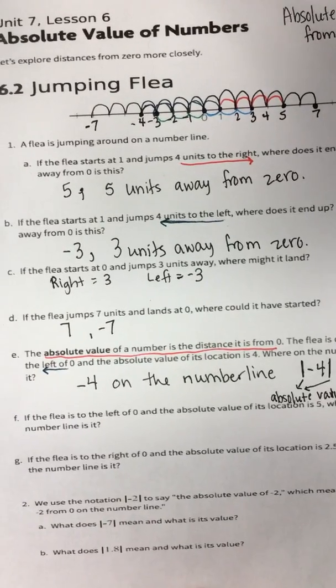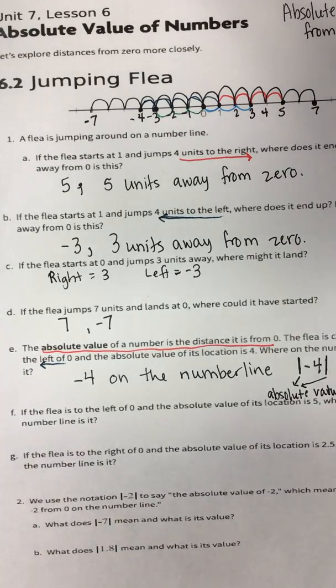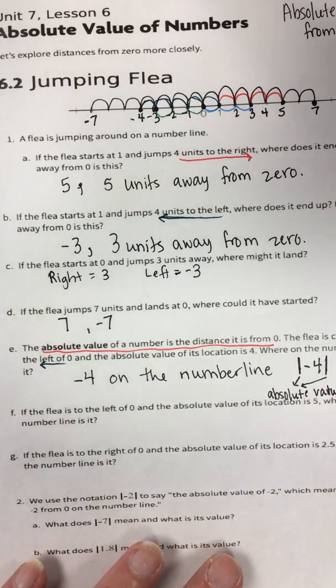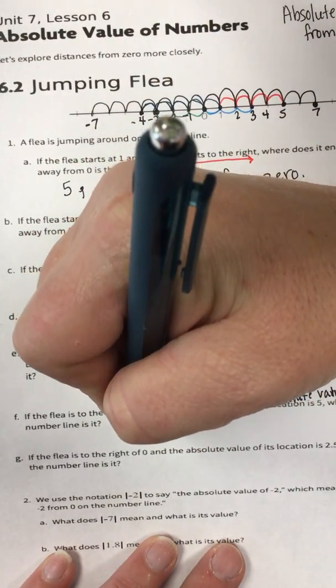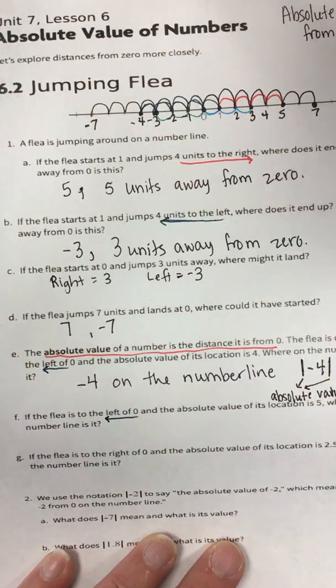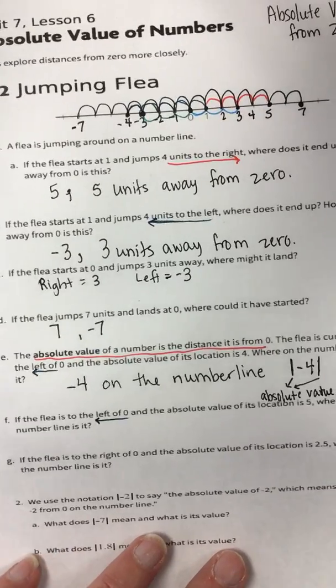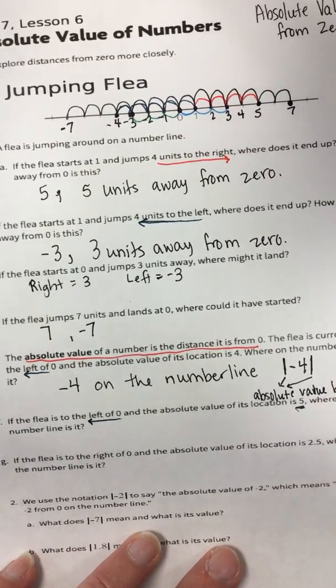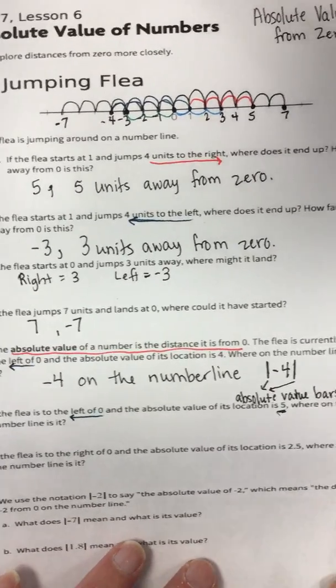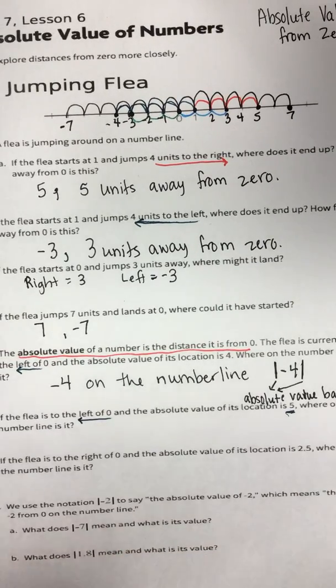All right, so let's go ahead and move on to F. It says if the flea is to the left of 0, so again, we're to the left of 0, and the absolute value of its location is 5, where on the number line is it?